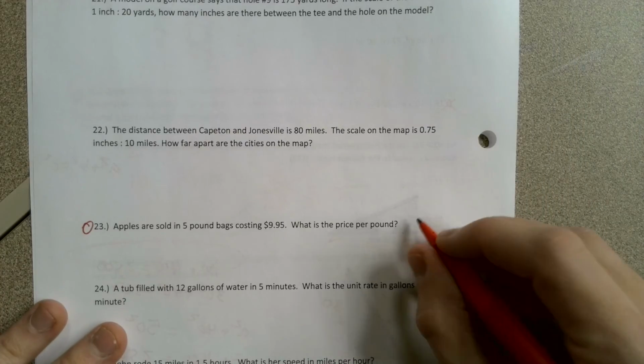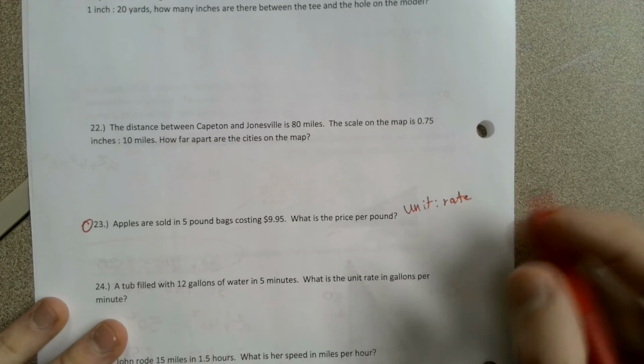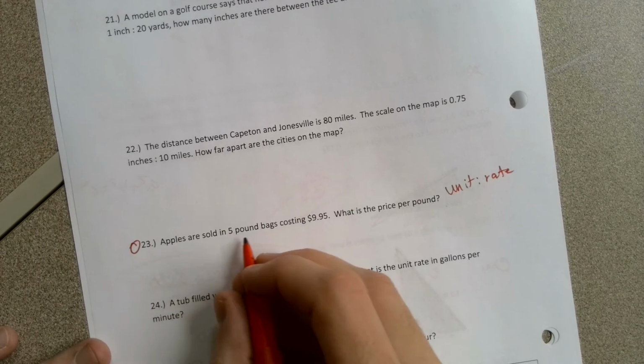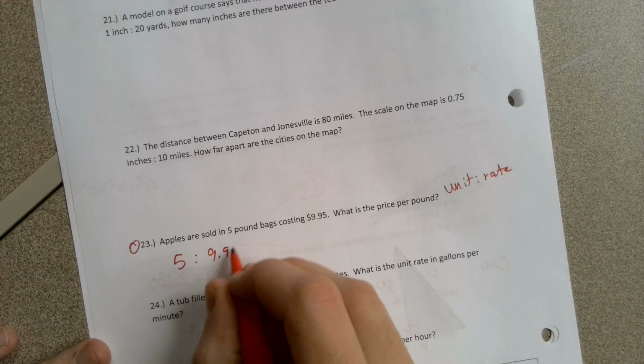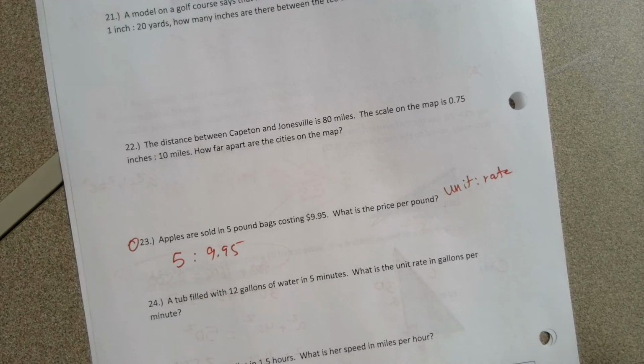Okay, I got a few more for you here. I got 3 more, 2 more. All right, we're looking at our unit rate. Once again, that's us comparing a 1 to something ratio. We have apples are sold in 5-pound bags costing $9.95. That's the proportion. For every 5 pounds, there's $9.95. What is the price per pound?